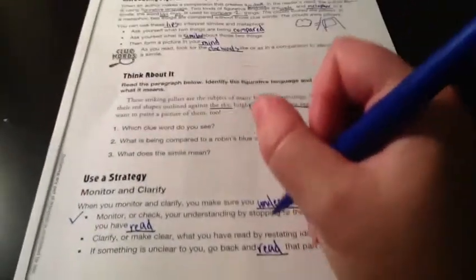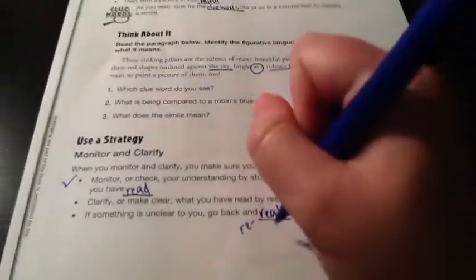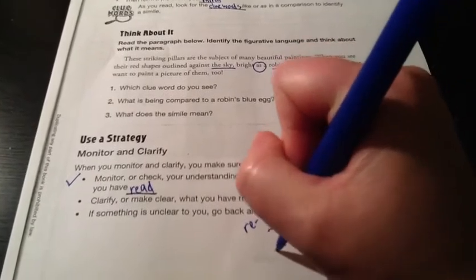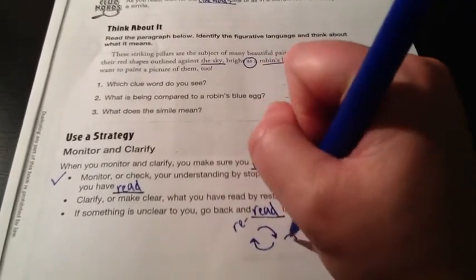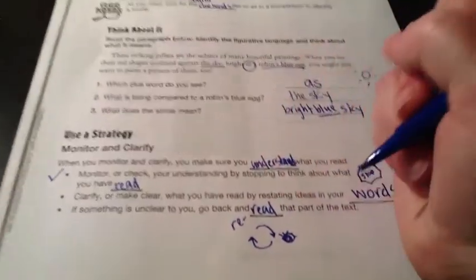So I am going to add this word re to the read. You reread it. So you keep going back and rereading it until it's super duper clear.